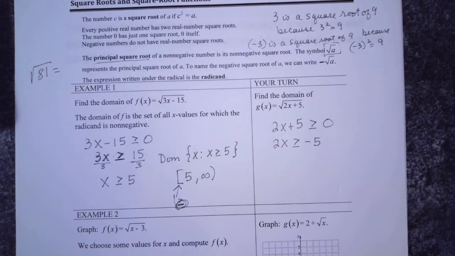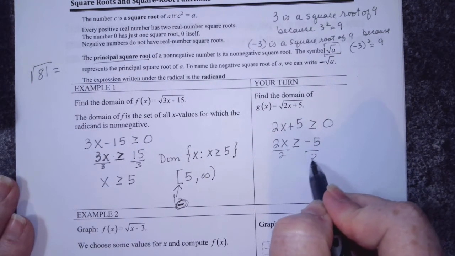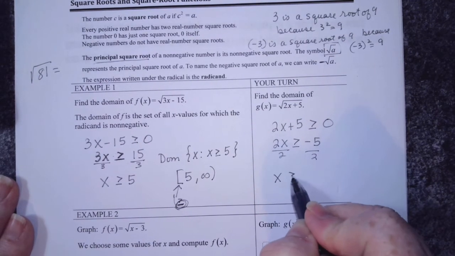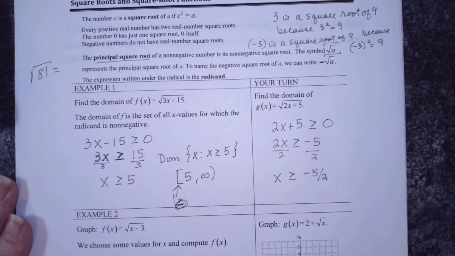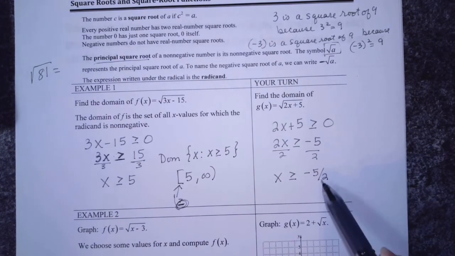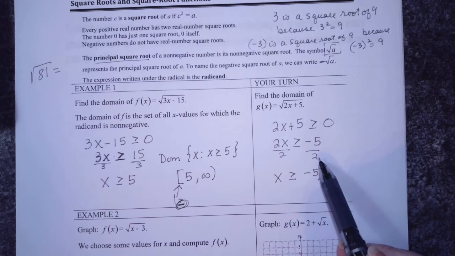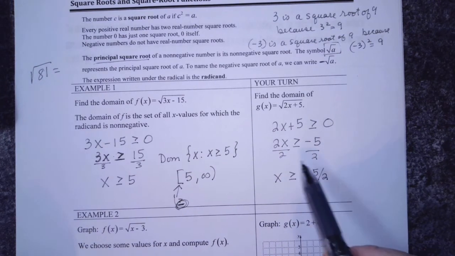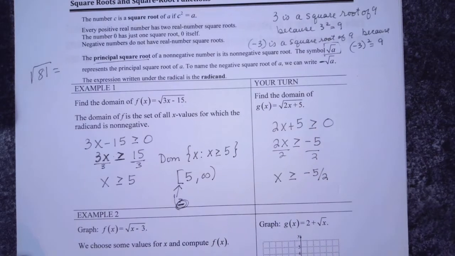Divide both sides by 2. And we would get x is bigger than or equal to negative 5 halves. Now, it's okay that I got a negative number over here. I didn't flip the inequality because the number I divided by was a positive 2. You only flip the inequality when you multiply or divide by a negative number.